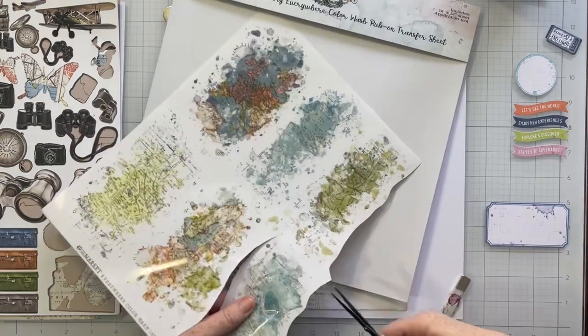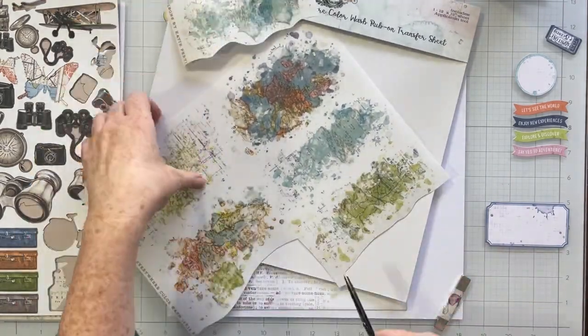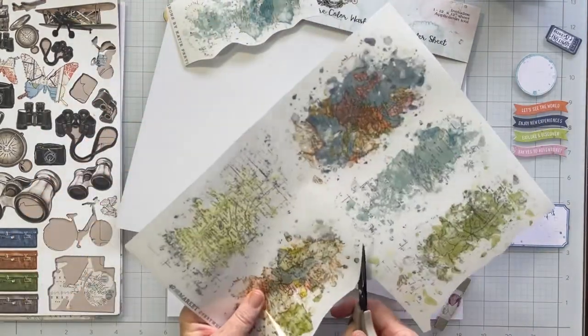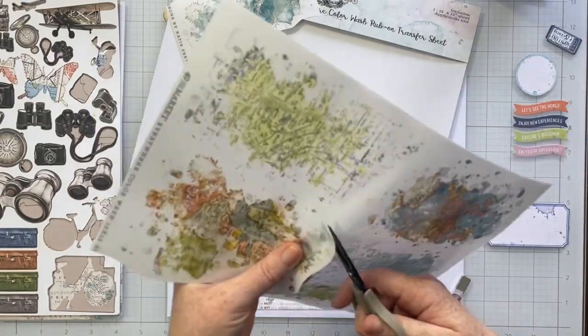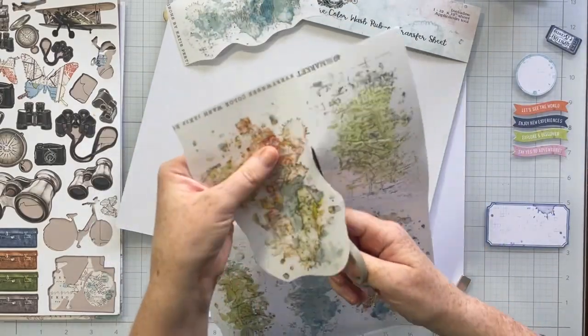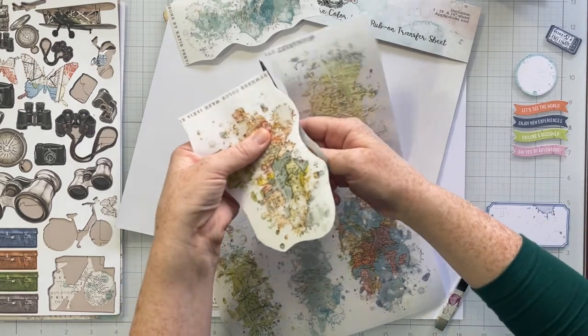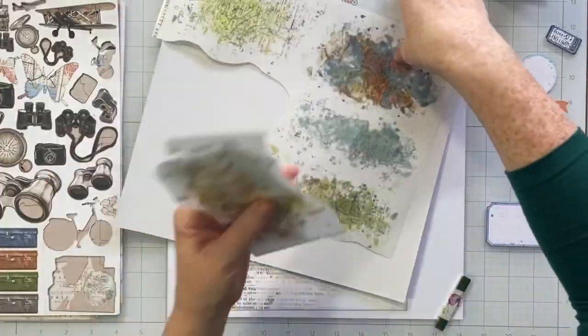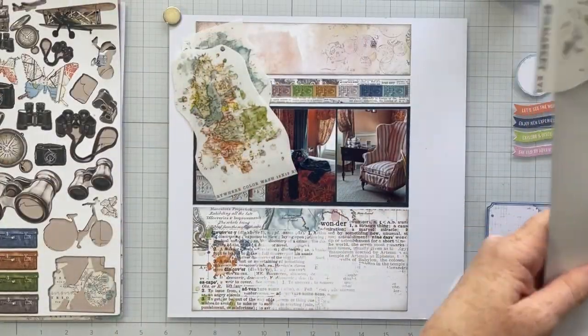I am going to go ahead and use 2 of these color wash rub-ons. They're really, really big, and I want to place them down the side of my white cardstock. So that's my first plan, is to use those.